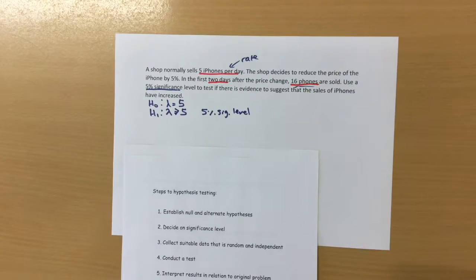So let's establish what our distribution is at this point.